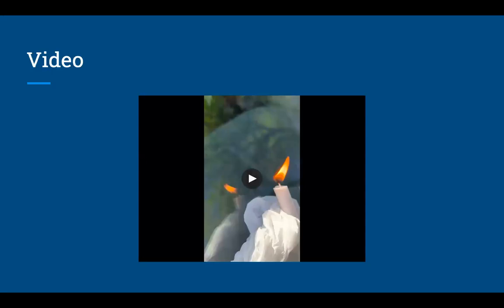So here's the video that we did over the thin film interference of a candle. You can see the two reflections in the window.